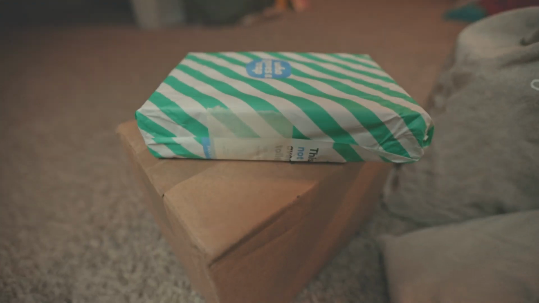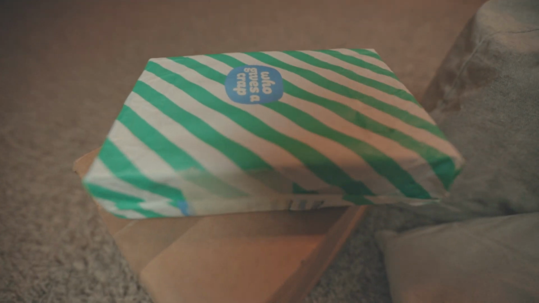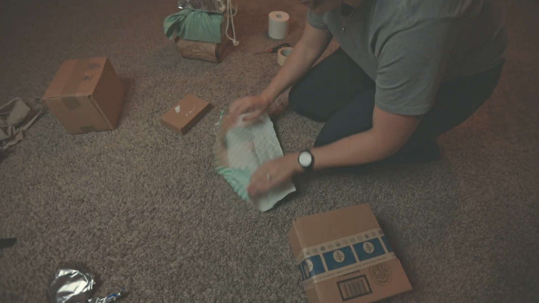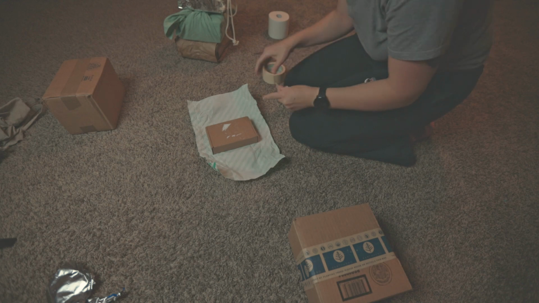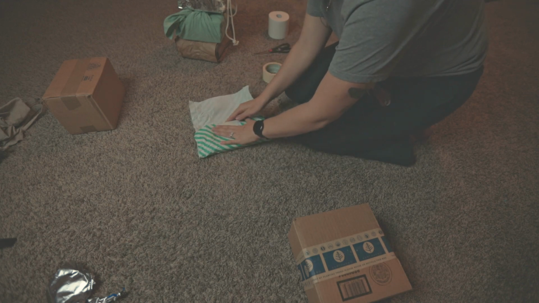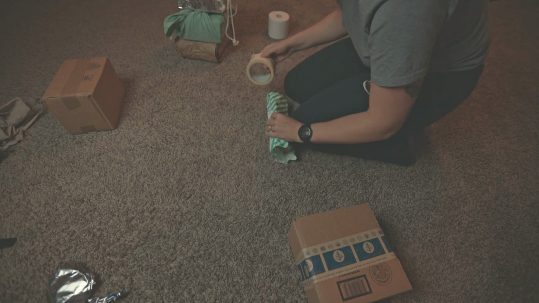The next tip is to save the paper from your zero waste toilet paper and reuse it as gift wrapping or packing paper. I have yet to find a zero waste toilet paper brand that does not individually wrap their rolls of toilet paper, which is kind of unfortunate. I feel like that's kind of defeating the purpose. Obviously it's sanitary, but at my own personal home, I don't need that sanitation barrier.